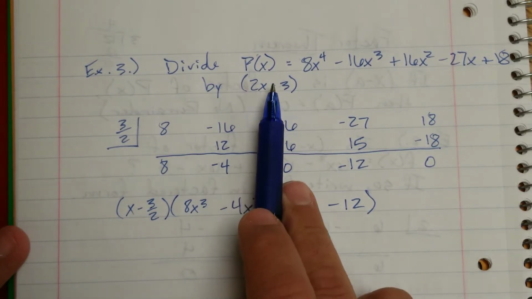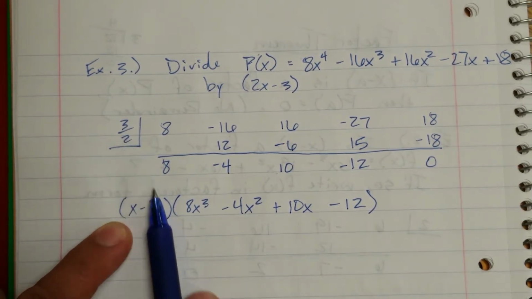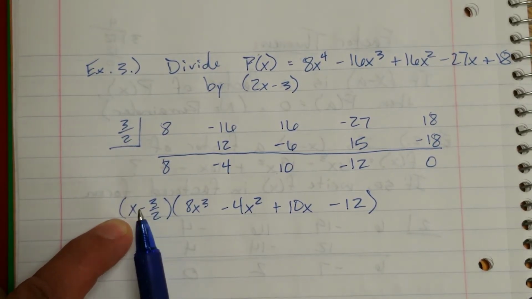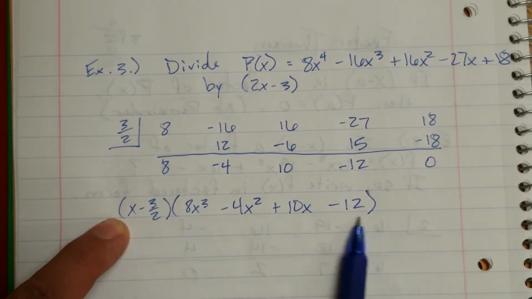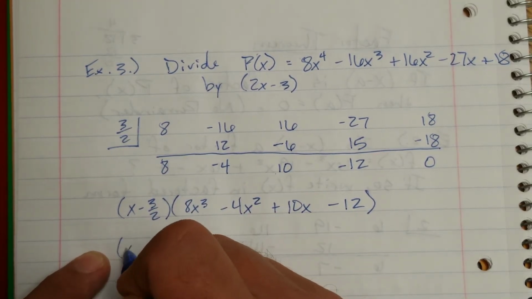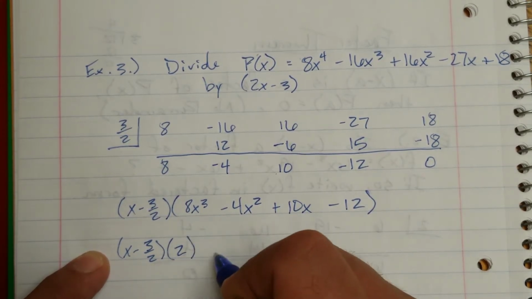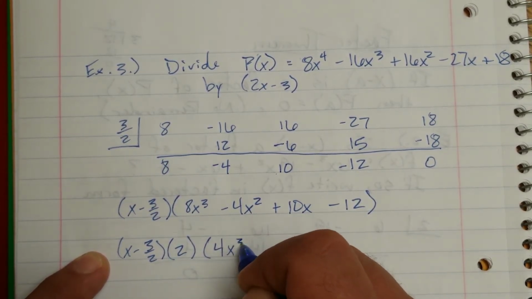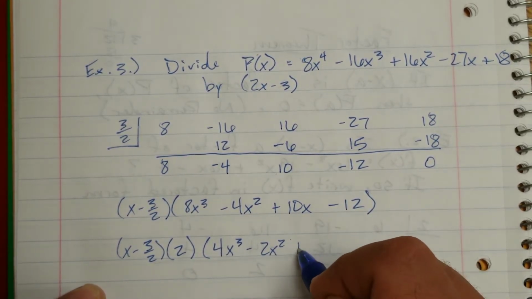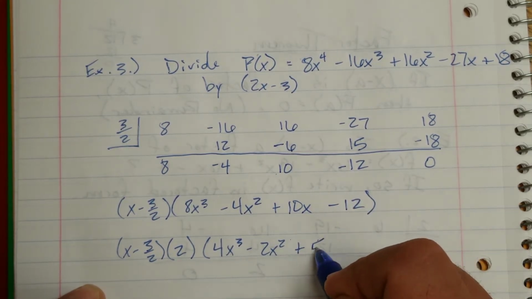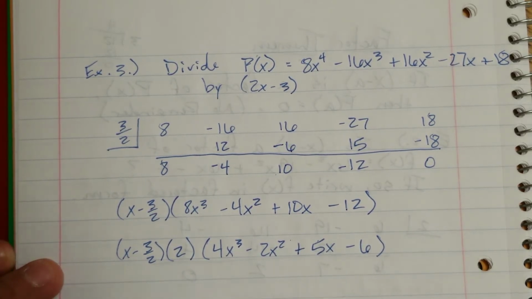Now notice up here we divided by 2x minus 3, but here I've got an x out front because of that minus 3/2. If you want that a 2x and it'll get rid of the fraction, you can just factor out the 2 here. Let me show you. Factor that 2 out, so we get 4x cubed minus 2x squared plus 5x minus 6. Now that 2 can multiply into here.